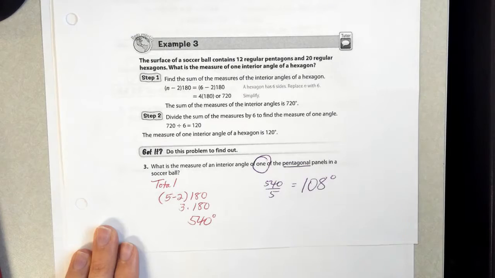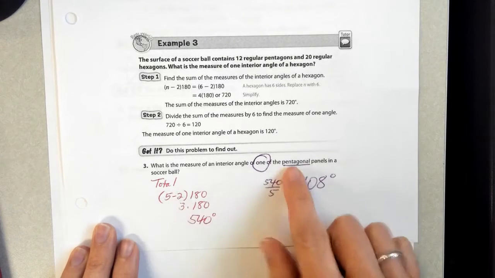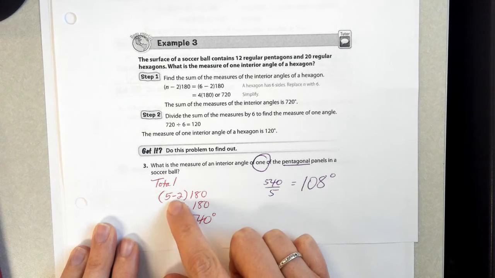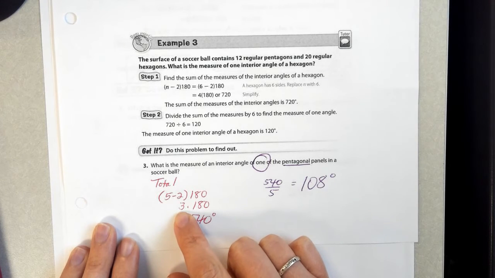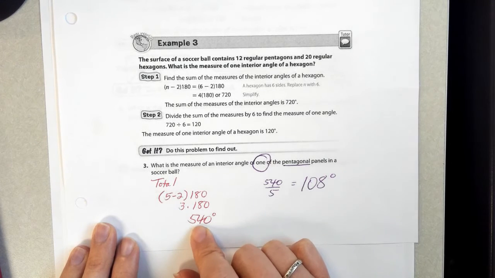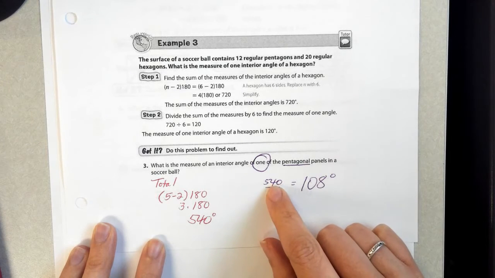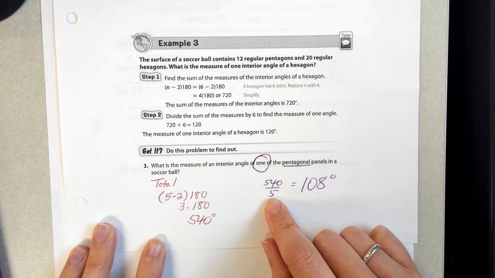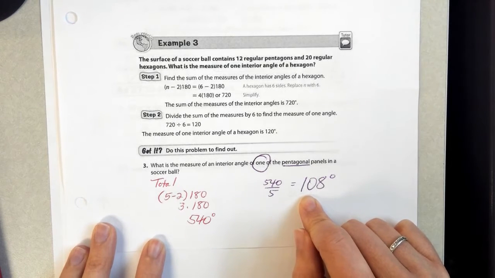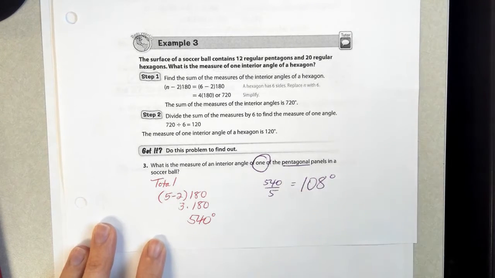So this problem starts off the same way as the last. A pentagon has 5 sides. So we do 5 minus 2, which gives me 3 different triangles that I can create. That's 180 degrees each, so that's 540 degrees. Once we know 540 is our total, if I divide it by the 5 sides, that gives me one of the angles. I'm sorry, not one of the sides.